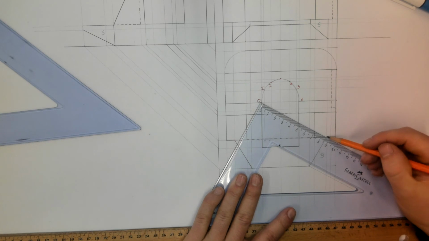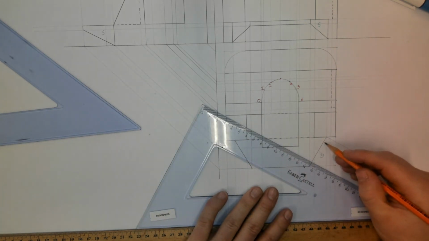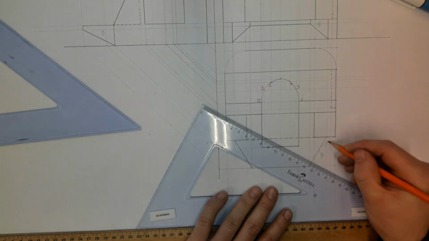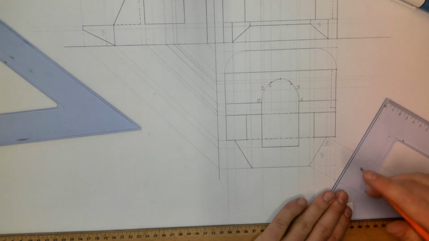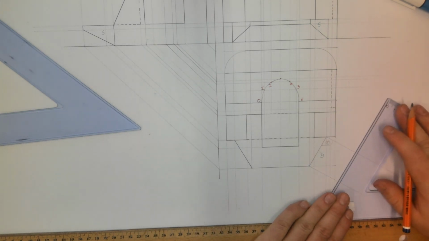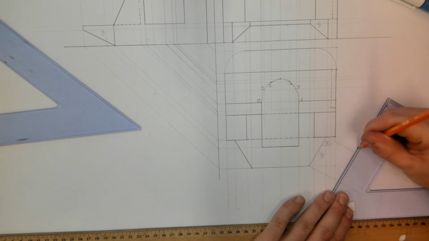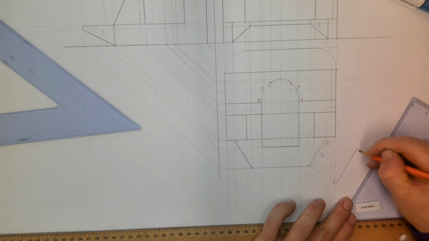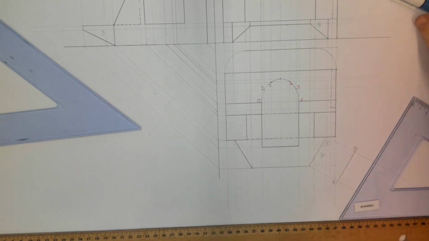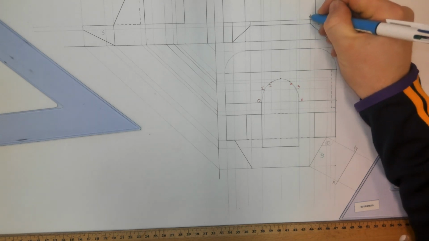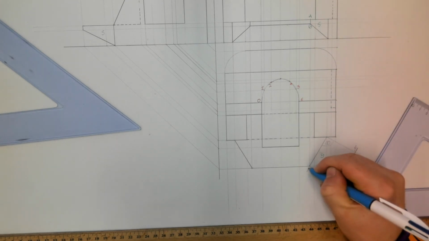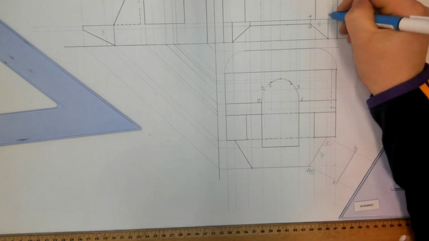So that set square makes a right angle with that. X1, Y1 line is parallel to surface S, so it's at 60 degrees. It can be as far out as you want. We're going to give these points A, B, so A slash B, C, D, C slash D.